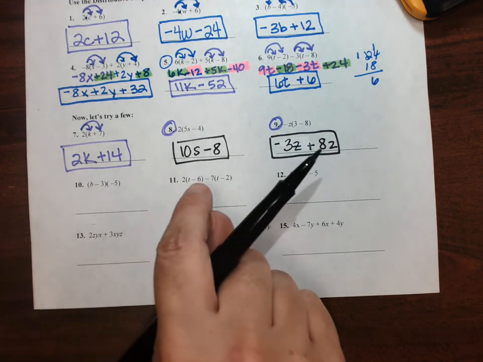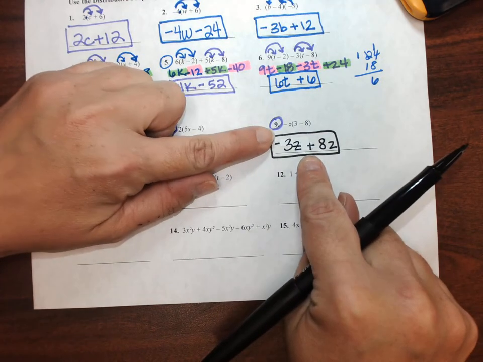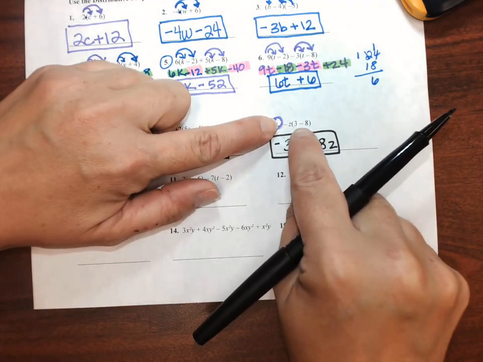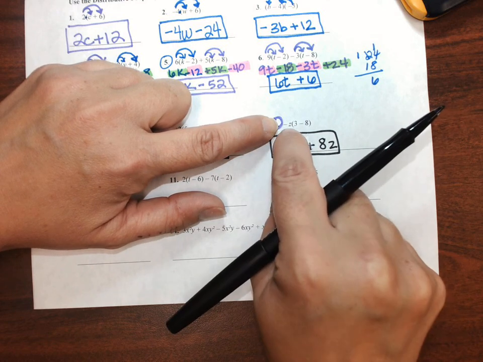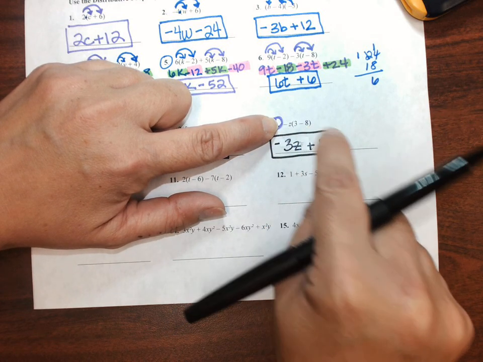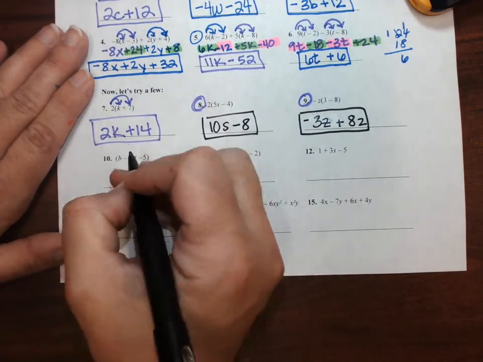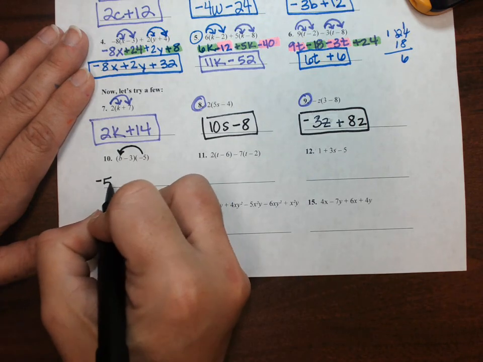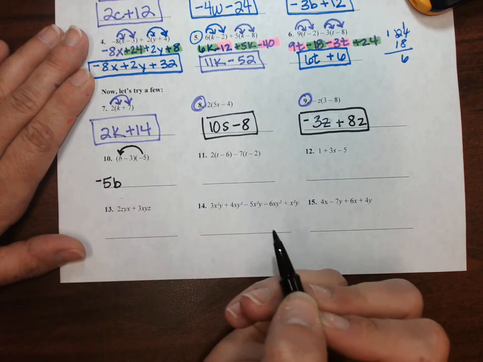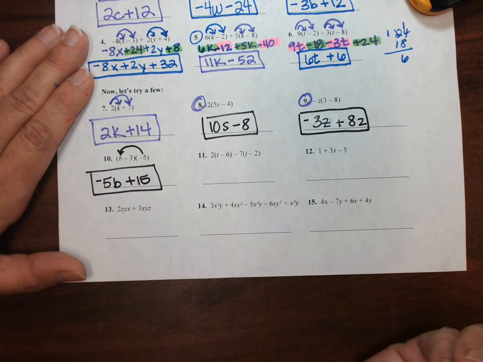Okay, so here I have 10s minus 8. Now here, this one was a little mean, okay? So negative z times 3. Isn't that just negative 3z? And a negative z times a negative 8 is a positive 8z. Okay, remember, if it goes backwards, don't let it get you. Negative 5 times b is negative 5b. Negative 5 times negative 3 is a positive 15.